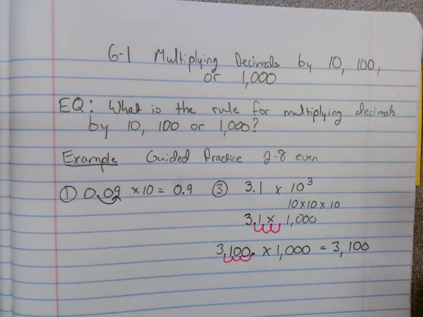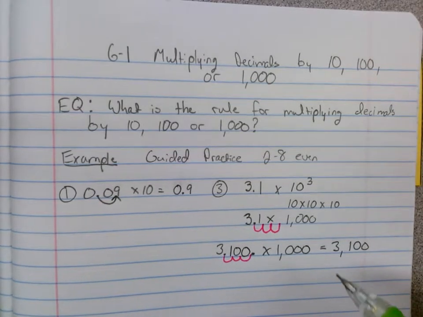I shifted that value 3 places to the right. And the way we shift value to the left is by moving the decimal places to the right. Does that make sense to you guys? Are we still thumbs up, thumbs down? Where are we at?